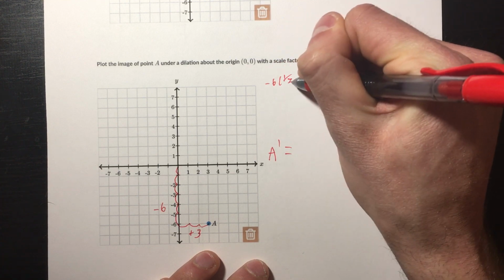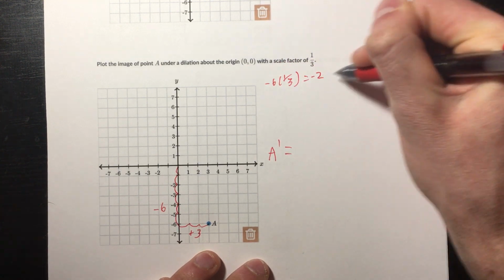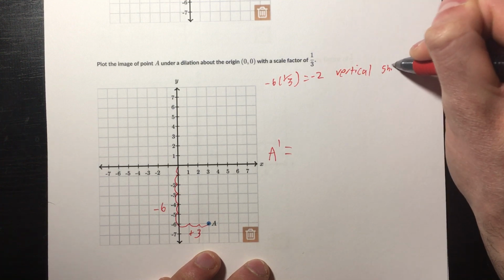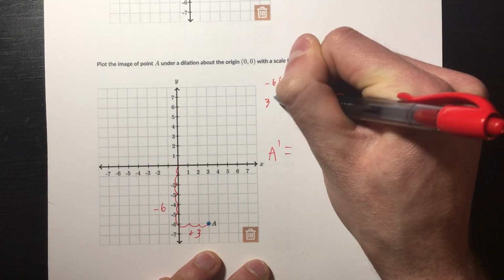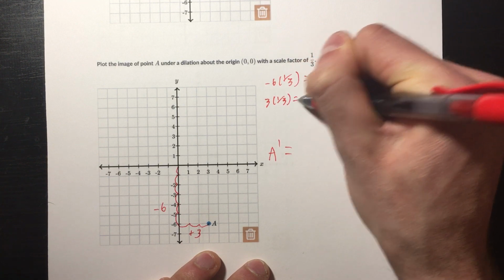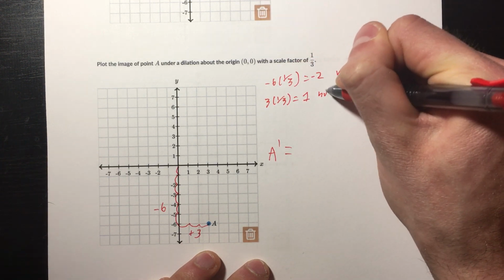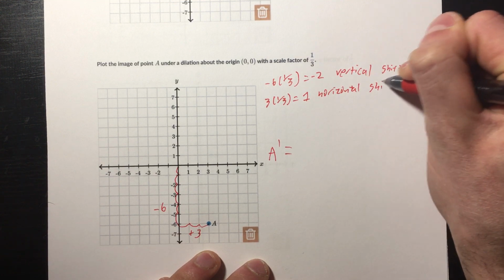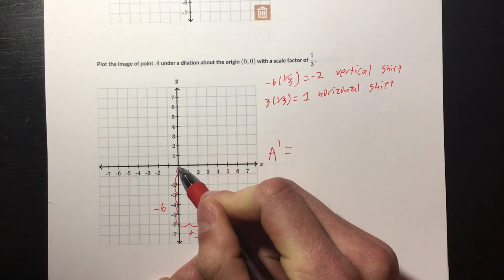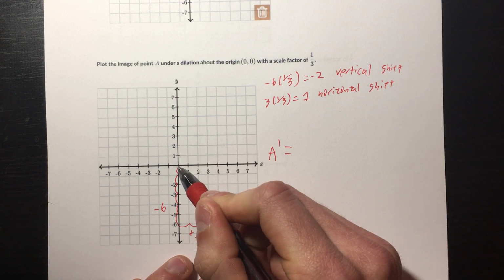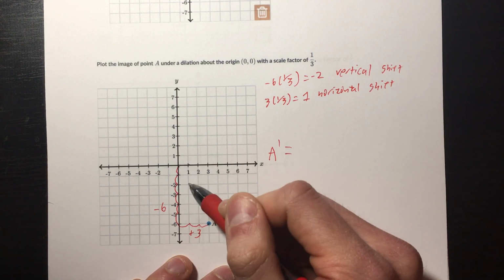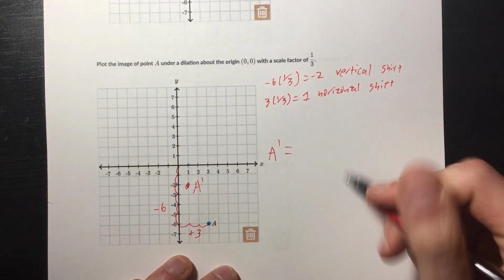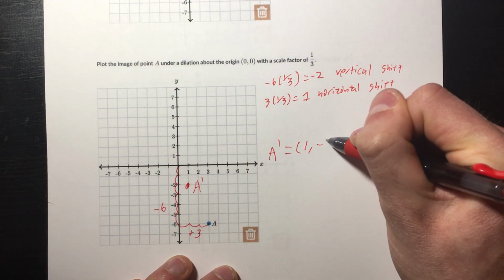-6 times 1/3 is going to give us -2 in the vertical direction. And then 3 times 1/3 is just going to give us +1 in the horizontal direction. So again, starting at our center of dilation, the origin, we're just going to go across 1 and down 2 to give us A prime at 1, -2.